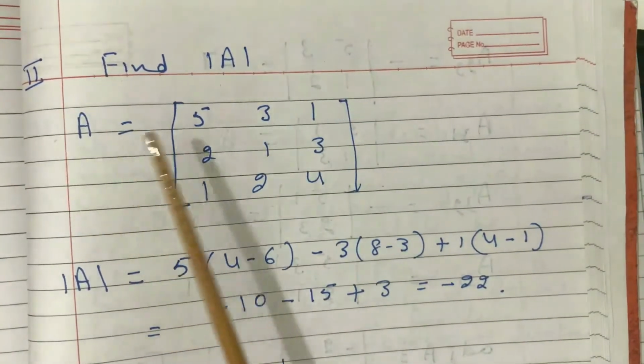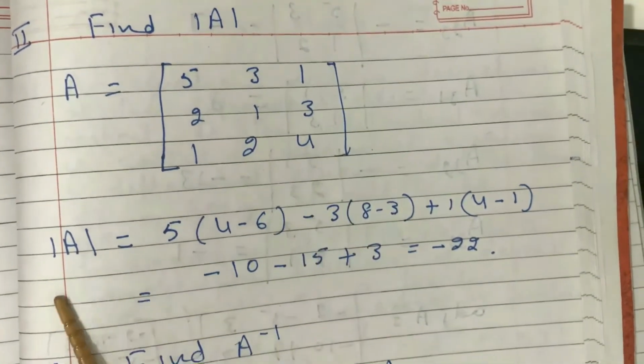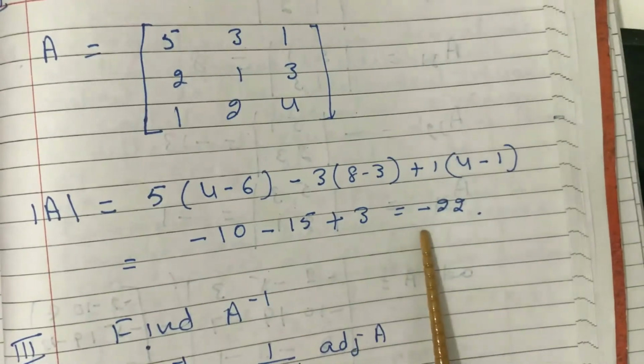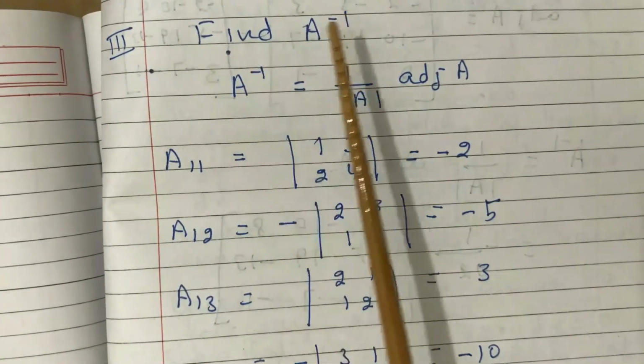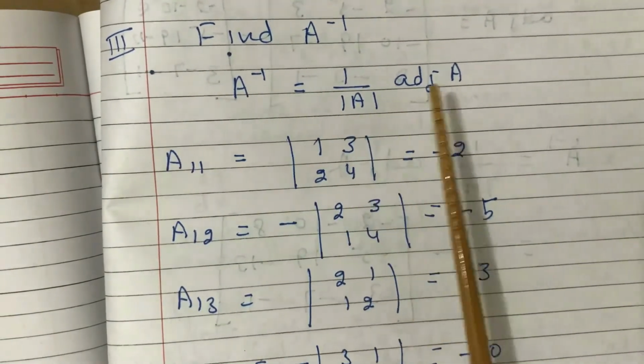Now, the second part is to find the determinant of A. I think you all can do it. Again, it is easy. So, the determinant of A will come out to be minus 22. Now, the third part is to find A inverse. A inverse is equal to 1 over determinant of A times adjoint of A.